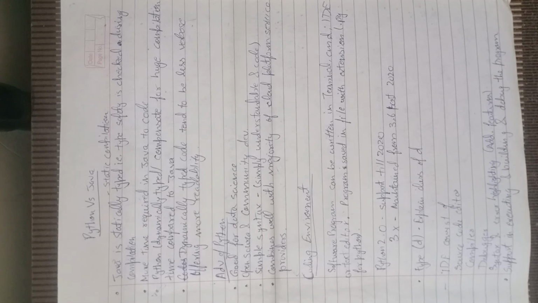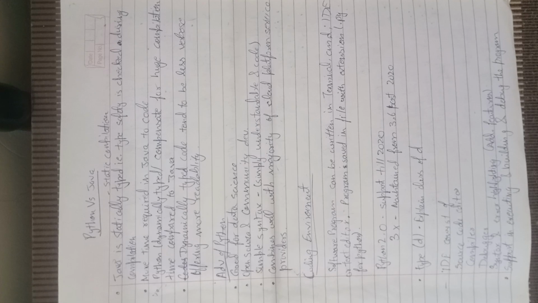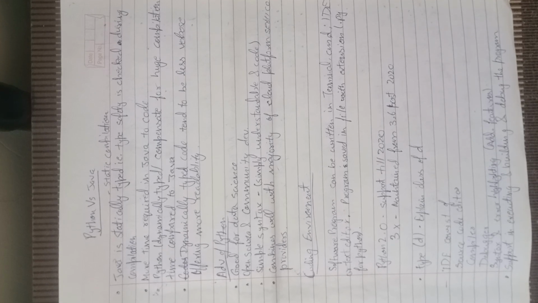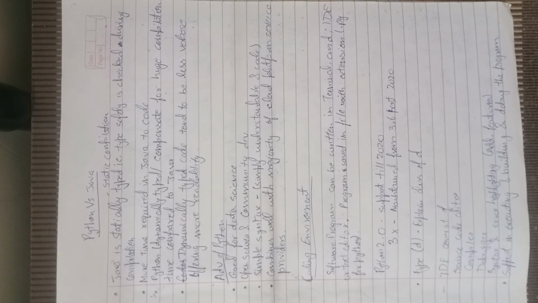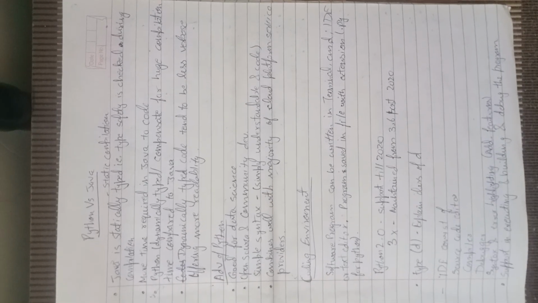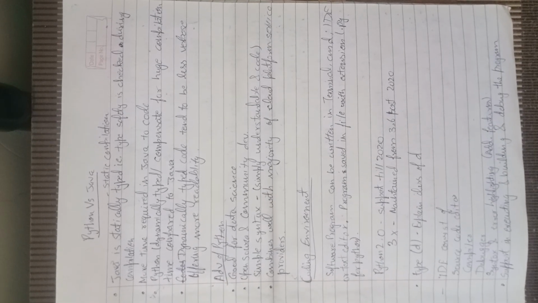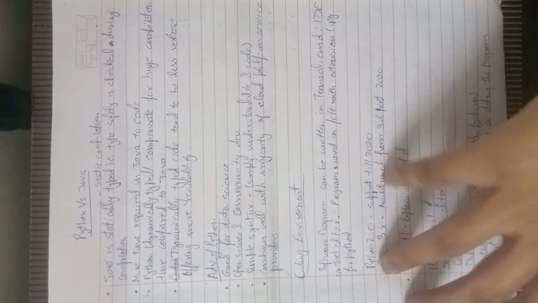Then comes dynamic typing. Dynamically typed code tends to be less verbose, offering more readability. So in Python, as the code is dynamically typed, it will be less verbose and provide more readability as compared to Java.